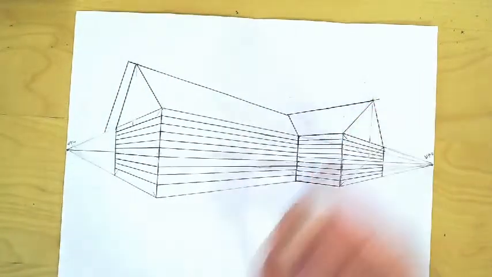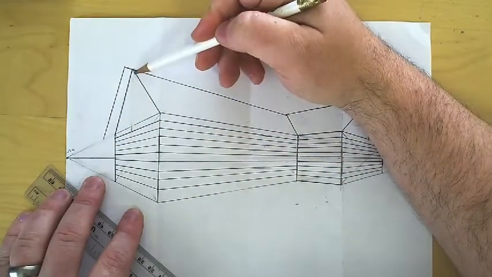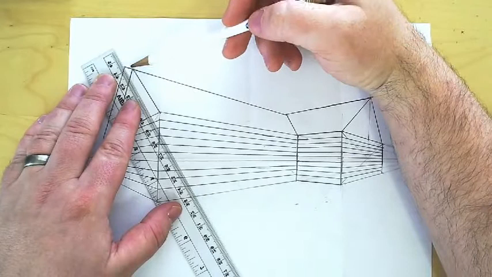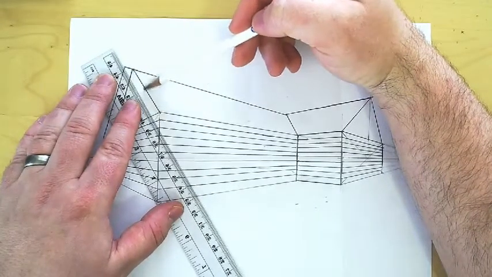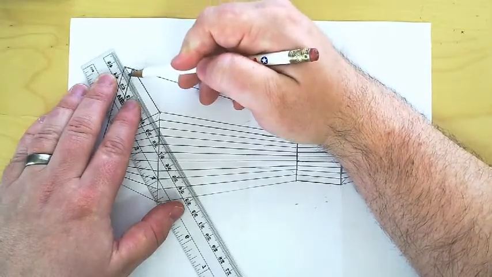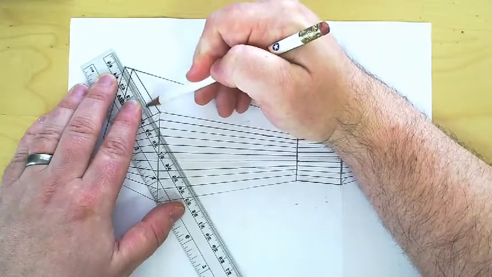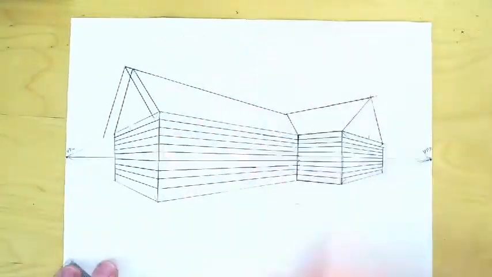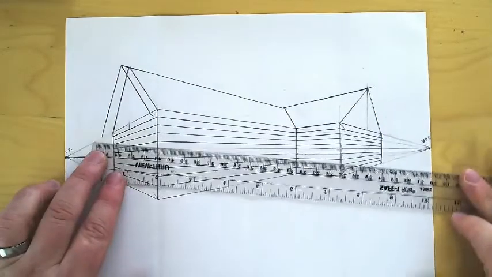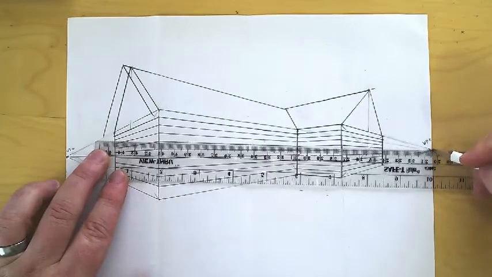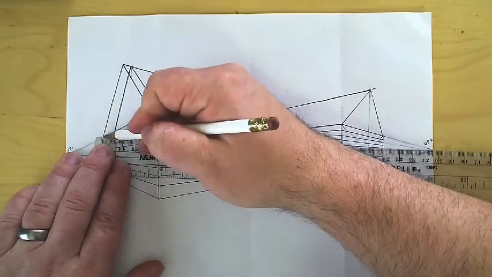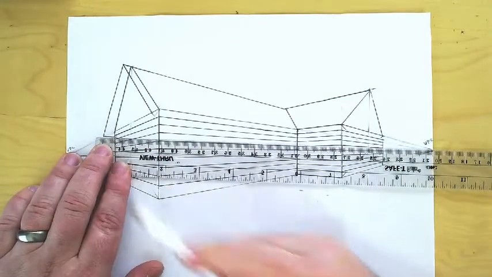And I'll do the same thing with my ruler, matching up to the edge, and I'm going to go parallel to this line right here, the slope of the roof coming towards you, and have the line come straight down as well. Then I can match my ruler to the vanishing point on the right, and I'll draw a little line for the back part of the roof.